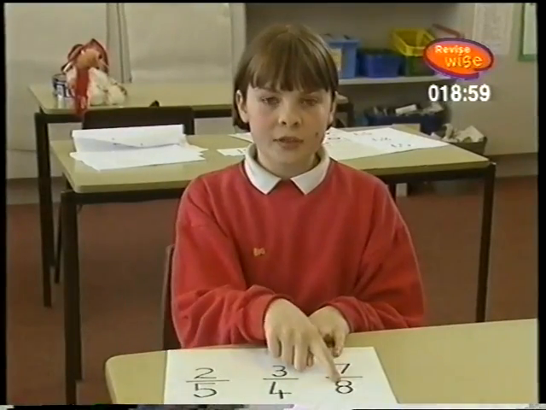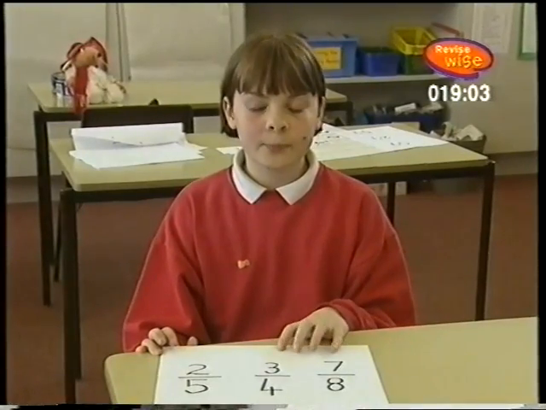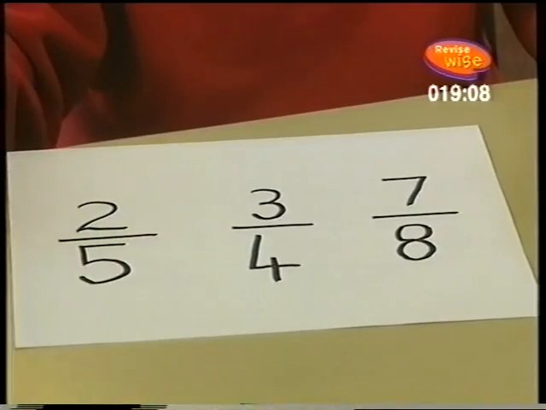More from the maths team. These are the denominators. They show you how many equal parts a whole has been split into. These are the numerators. They show you how many of those equal parts you have.